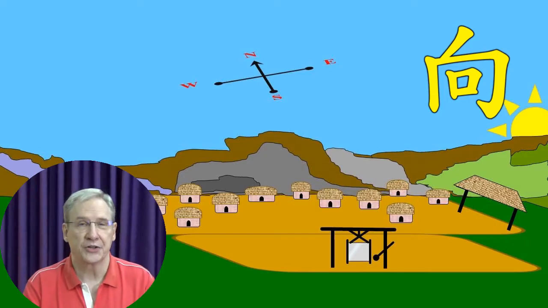As I explained in Lesson 9, houses in Chinese villages are preferably situated with backs toward the north, facing south. This character, meaning to turn to or face a direction, is pronounced fourth tone, xiang, xiang.